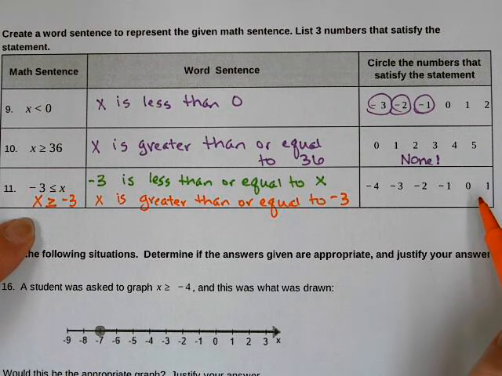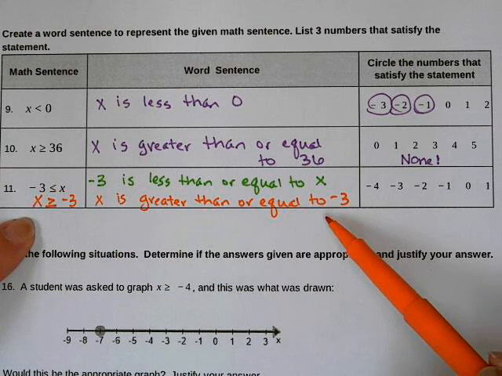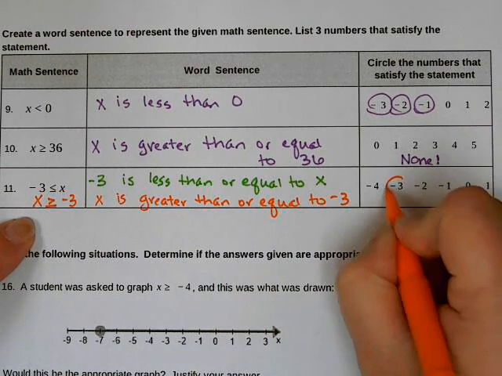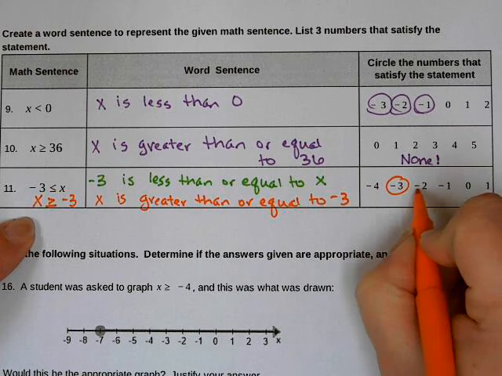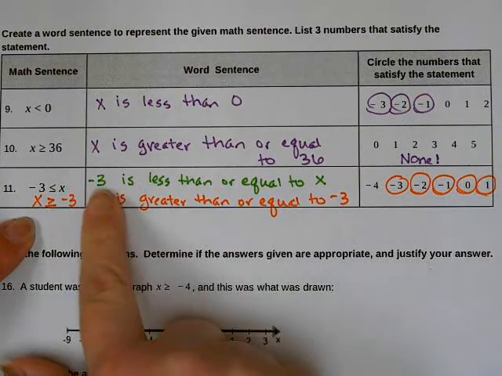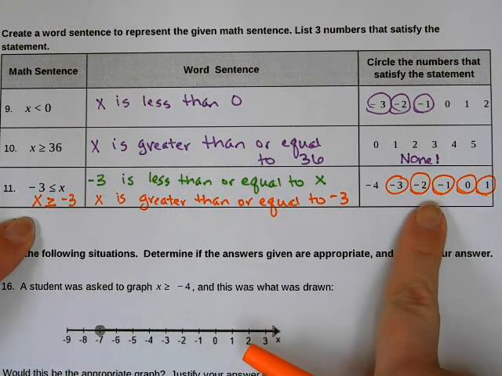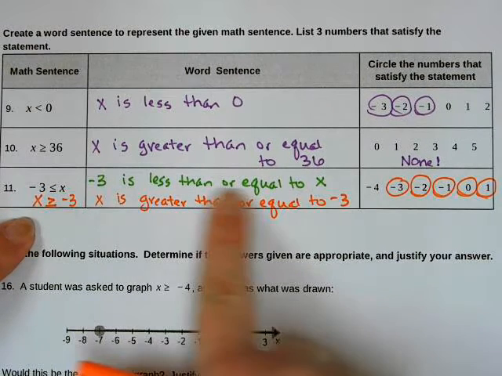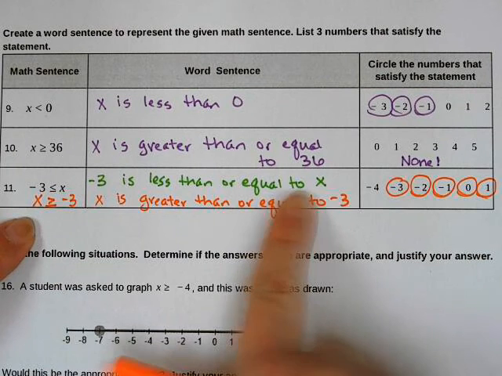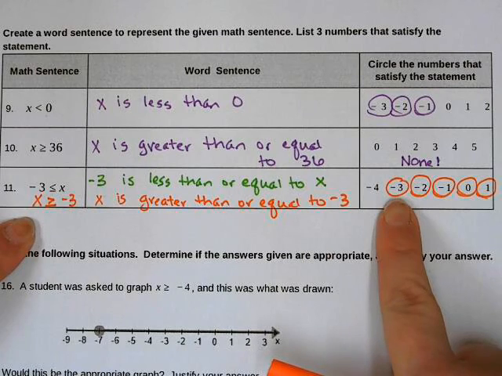It does not matter which way you write it, but either way we have to be able to circle numbers that satisfy the statement. And for me personally, it's always easier to have the x come first. So if I want to be greater than or equal to -3, it means -3 works, and it also means that I can be bigger than that. So all of these numbers to the right would work. Now if we left it as -3 is less than or equal to x, we can reason through the numbers that go here as well. If -3 is less than or equal to x, it means that -3 must be the smallest number that works. And so if we look, -3 is the smallest number that works. We picked all bigger numbers.